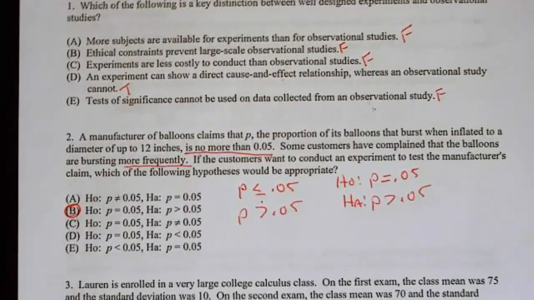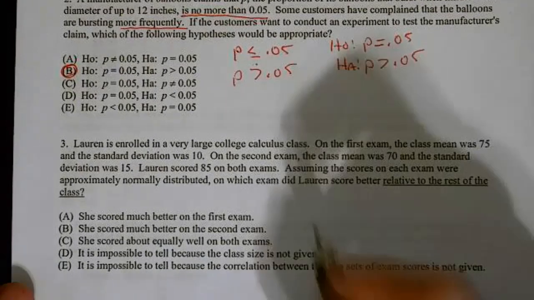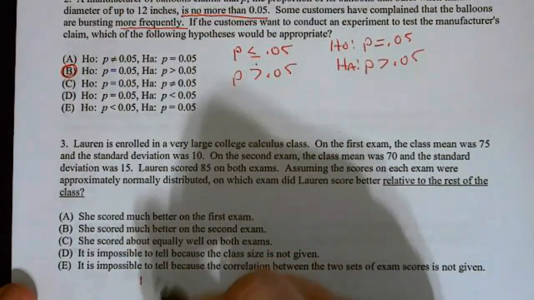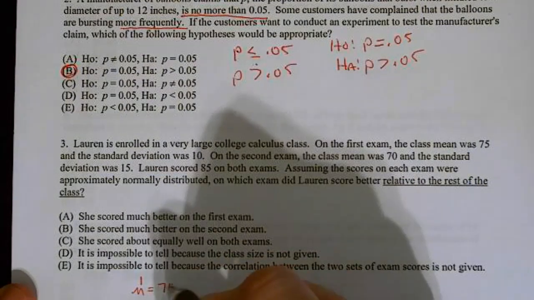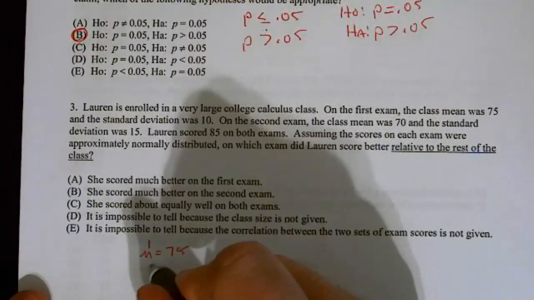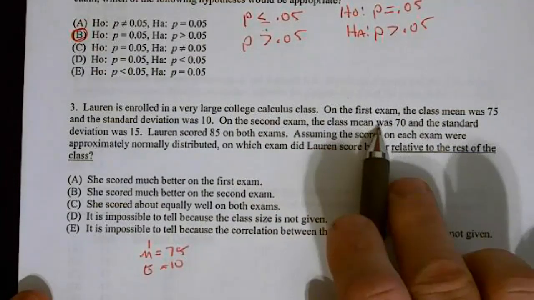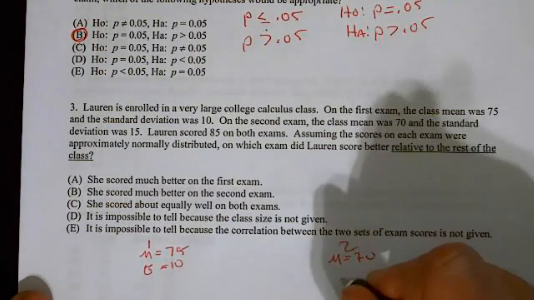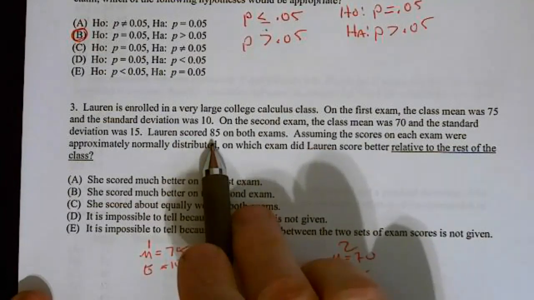So moving on. Lauren is enrolled in a very large college calculus class. On the first exam, exam 1 had a mean equal to 75 with a standard deviation of 10. On the second exam, exam 2, the class mean was 70 and the standard deviation was 15. Lauren scored an 85 on both exams.